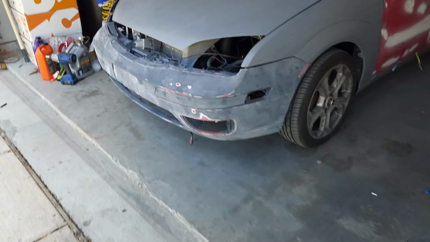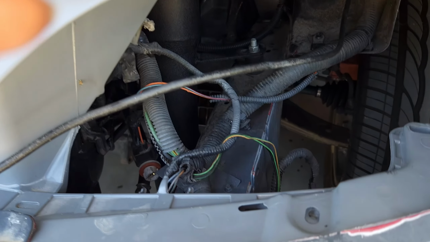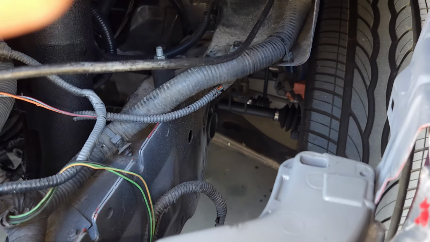All right, so as you saw, I got some leaks somewhere that I need to figure out what they are. You can see it right down here, to see what that is and where it's coming from.